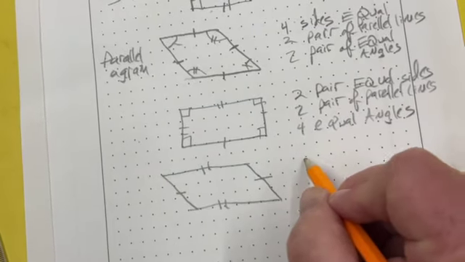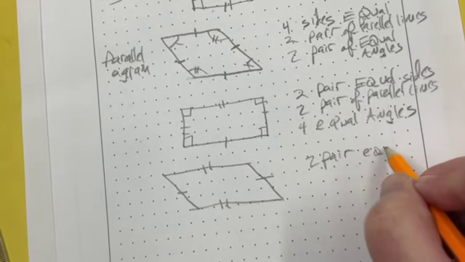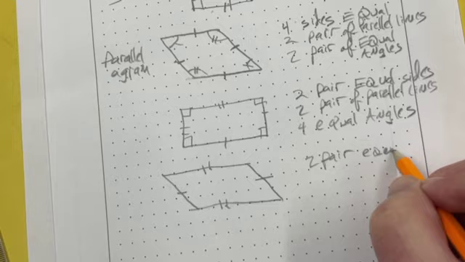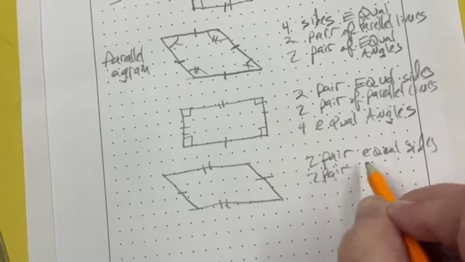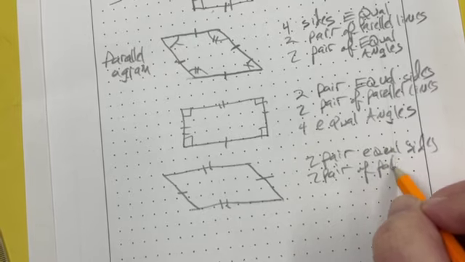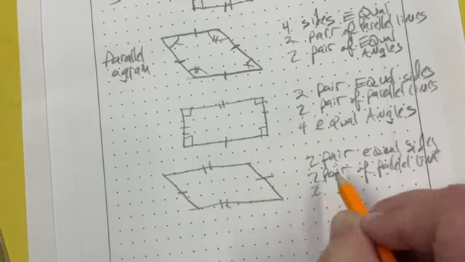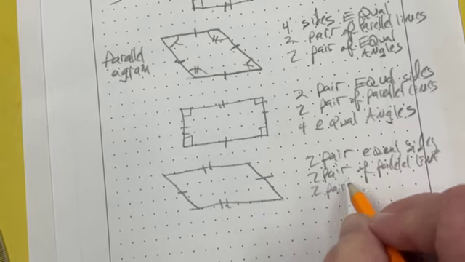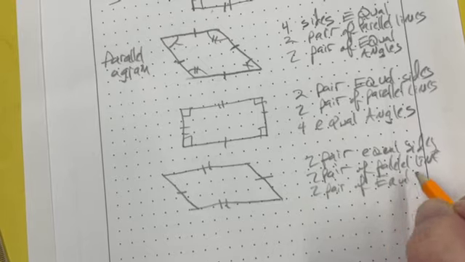And now we have two pair equal sides and two pair of parallel lines and two pair of equal angles.